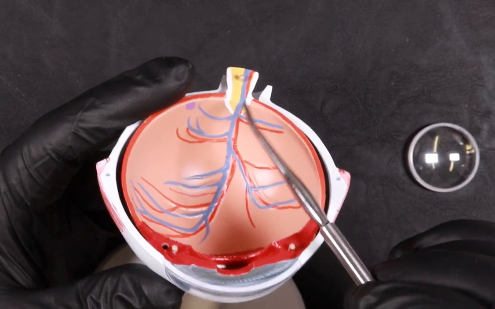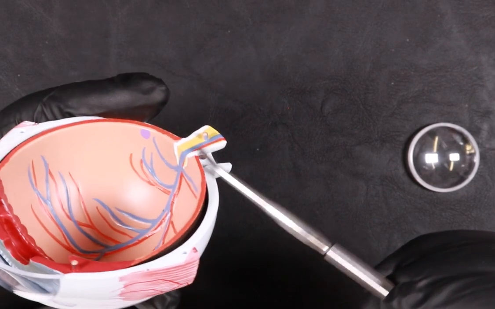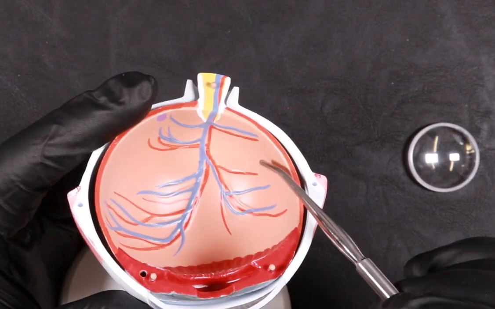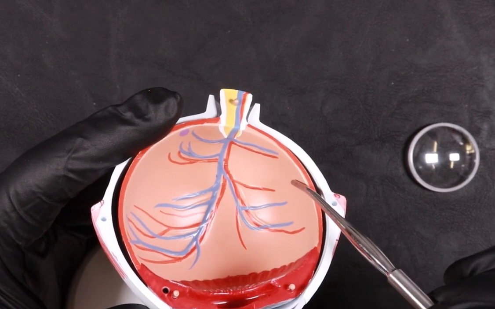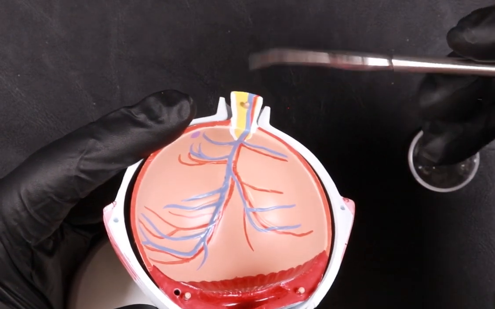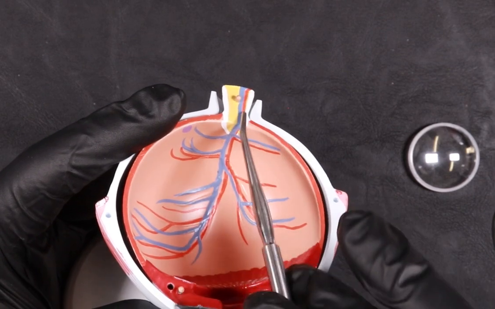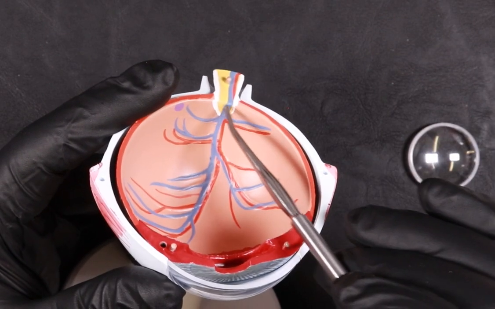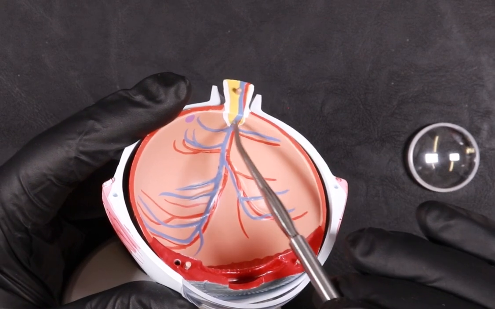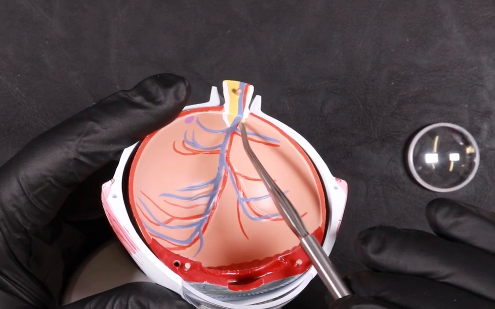Okay, and then this structure right here, which comes out of the posterior aspect of the eye, this is known as the optic nerve. So the photoreceptors are neurons, and they're going to send signals through these neurons, which then the axons make up the optic nerve. So right here, where this optic nerve exits the eye, there are no photoreceptors.